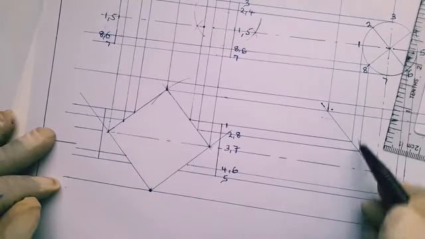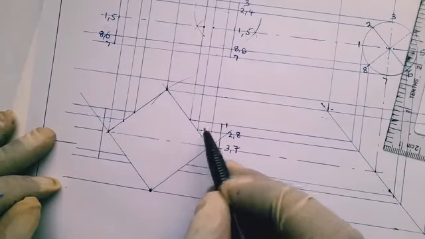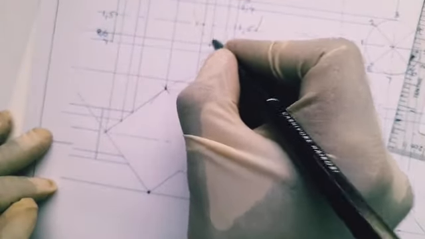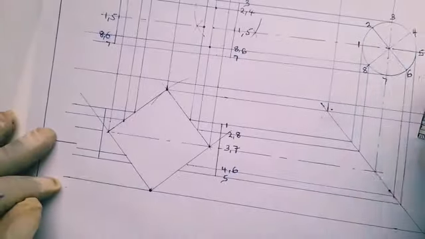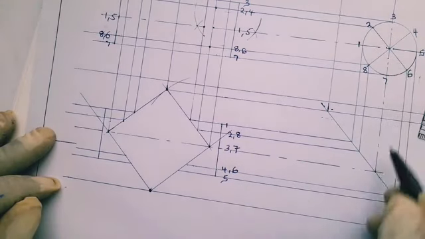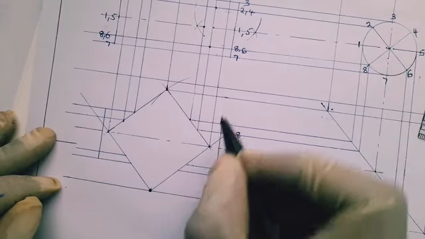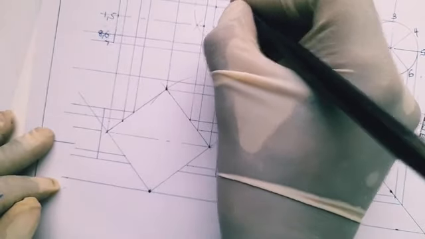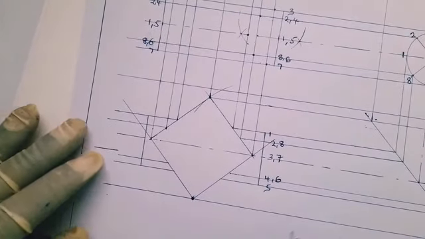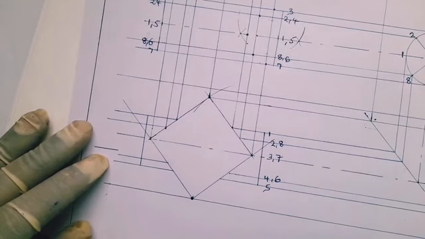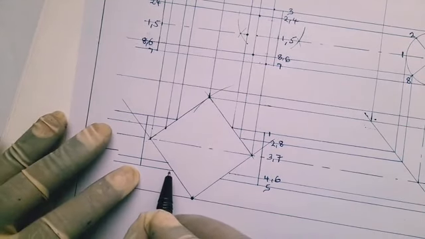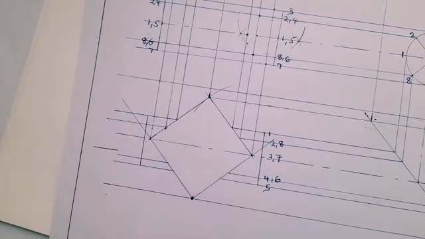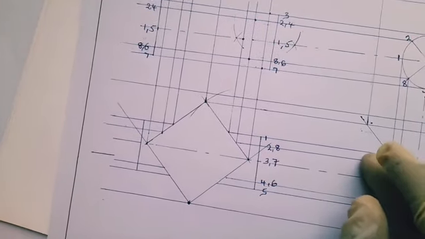Next is 2 and 8. This is 2, and this is 8. Lastly is 3 and 7. So you come with 3 and 7. This is 7, and this is 3. On the other side again, this is 5. We come and do the same thing with 1 so that we don't forget.